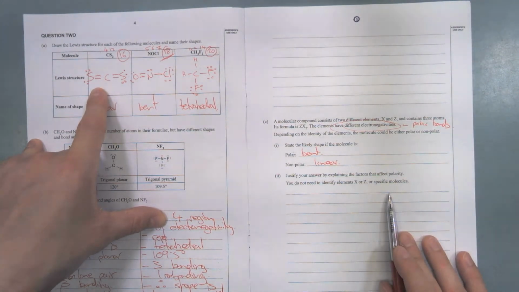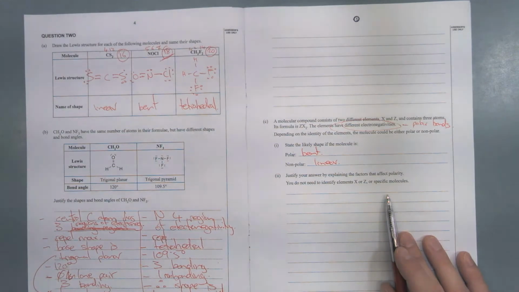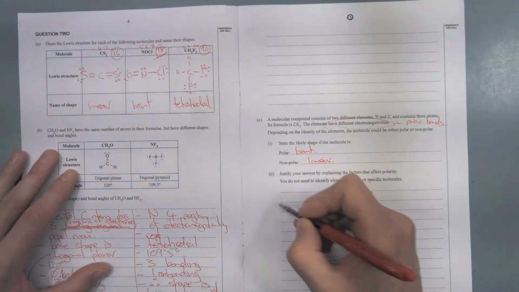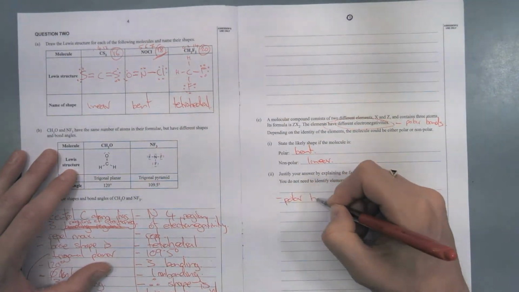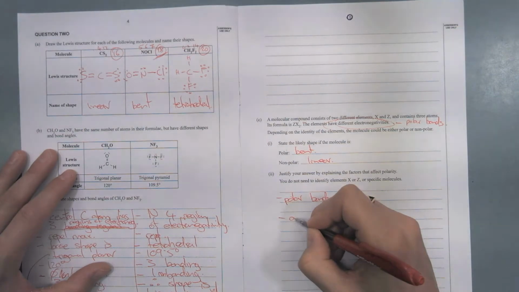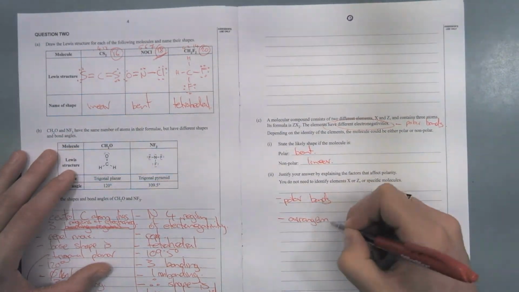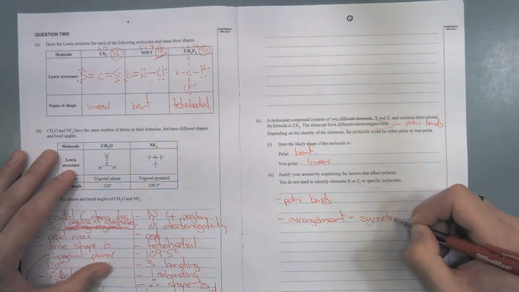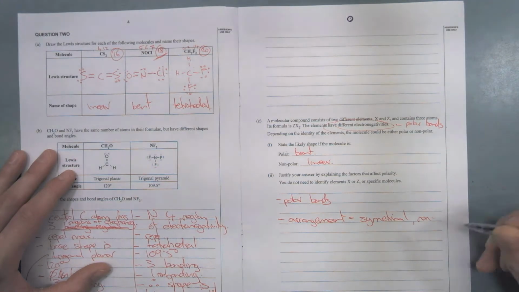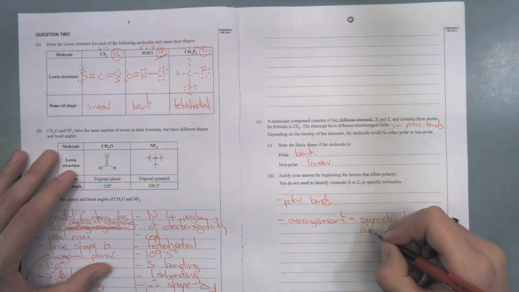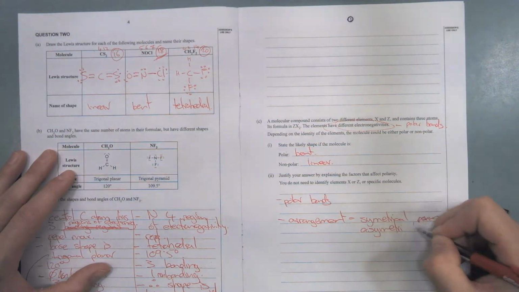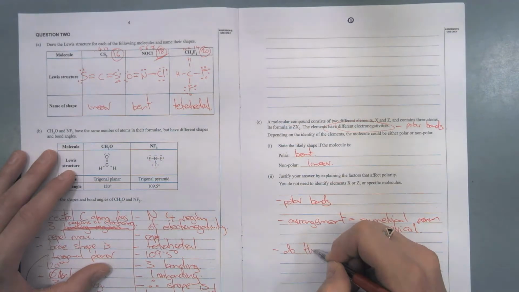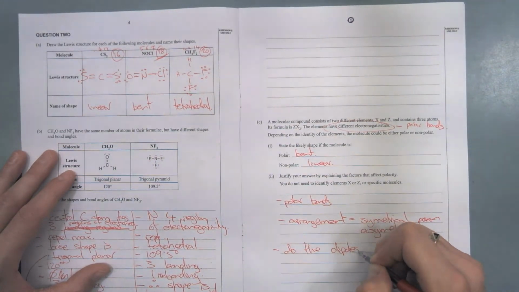Okay, so how are we going to justify our answer here? Well, we're going to need to talk about that concept that I've just been talking about of dipoles either cancelling or not cancelling. Okay, so we're going to talk about polar bonds. We're going to talk about arrangement. Are they symmetrical or non-symmetrical, asymmetrical probably I should say, asymmetrical, and therefore do the dipoles cancel?